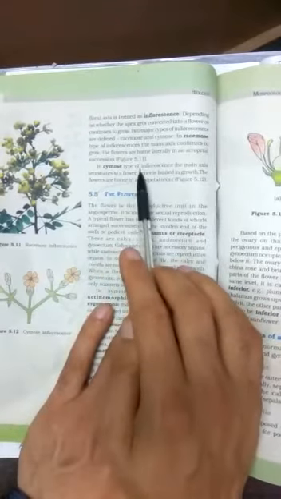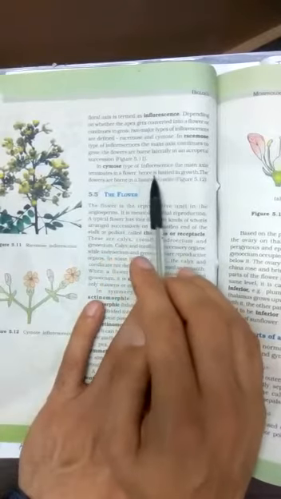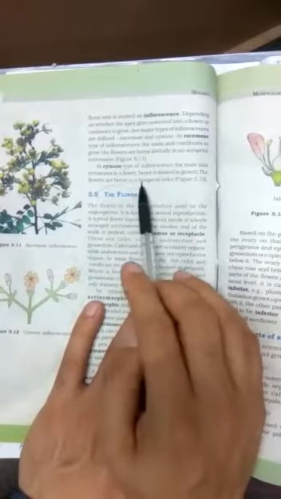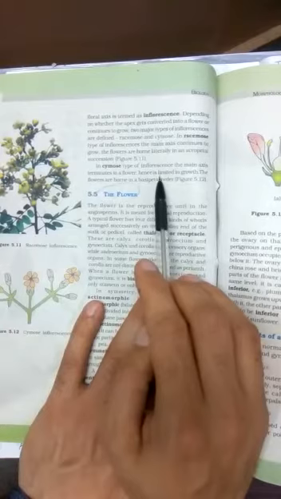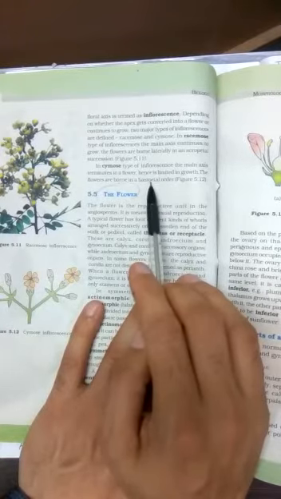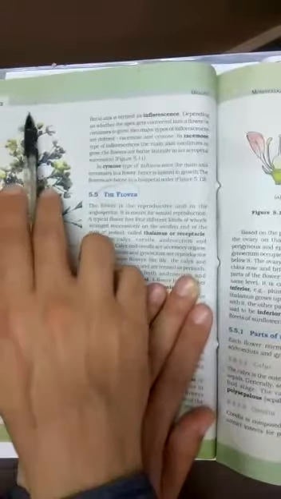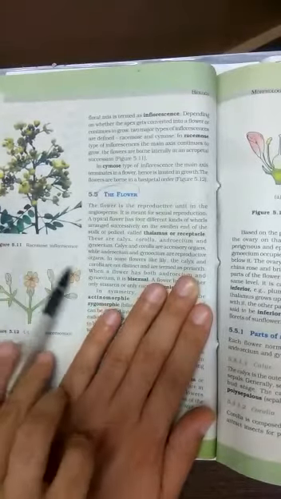In cymose inflorescences, the main axis terminates in a flower, hence is limited in growth. So this will have a limited growth, and the flowers are born in basipetal. Basipetal means the top flower would be the oldest one and the bottom flower would be the young one. So this is racemose inflorescence, which appears to be like a cone. This appears to be like a dome. That's why it is called the cymose inflorescence.